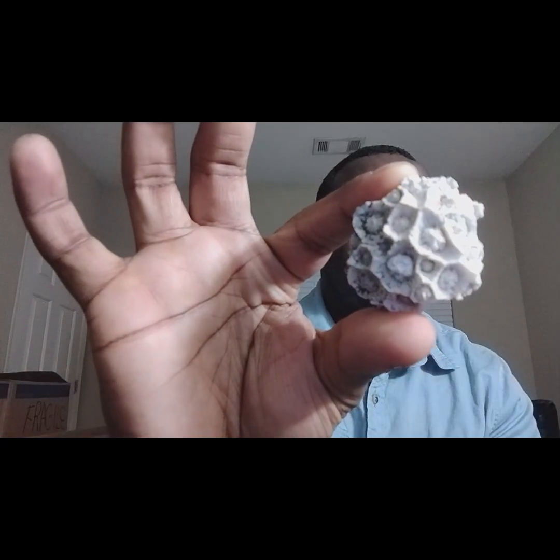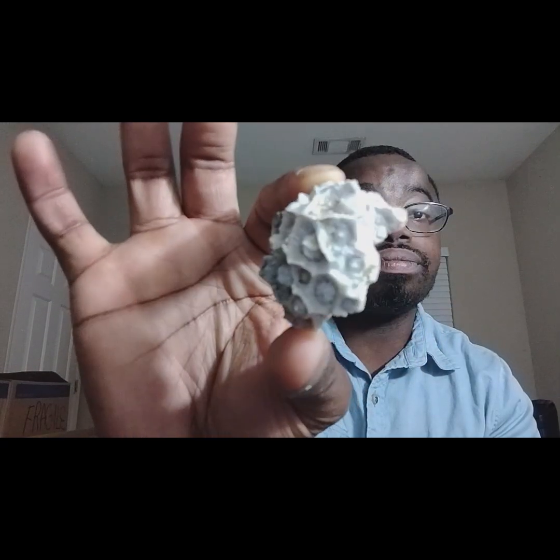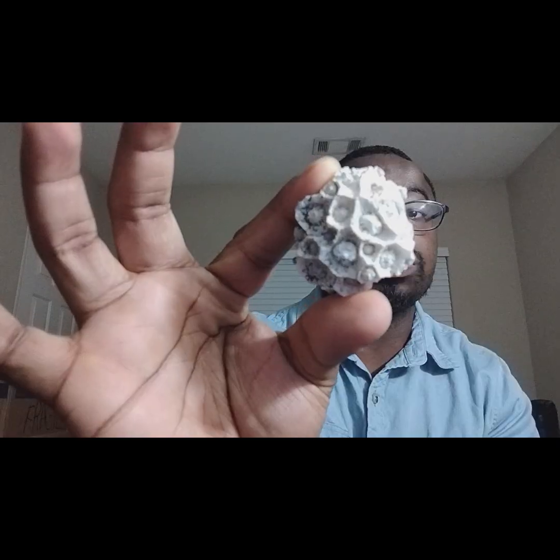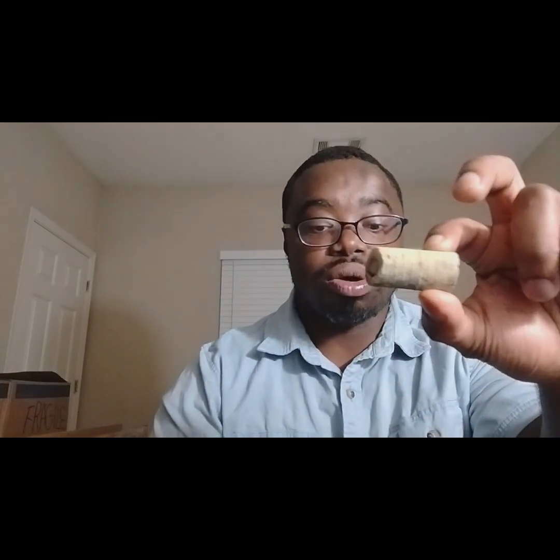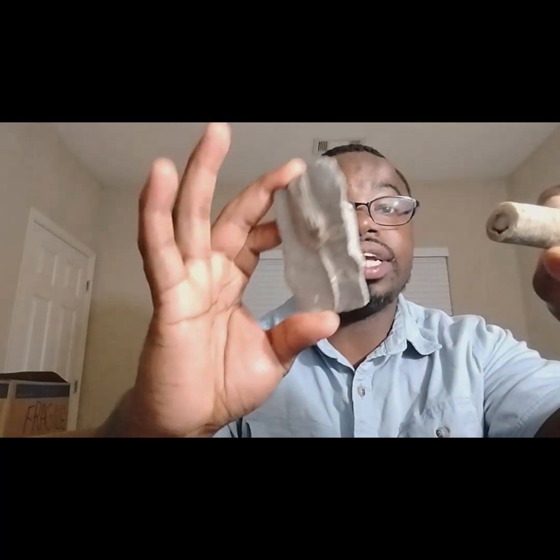Here is also another fossil coral. This has also been replaced by quartz. This is a Carboniferous age coral. And then here you have a crinoid stem. So crinoids like this have bodies composed of plates of calcium carbonate.